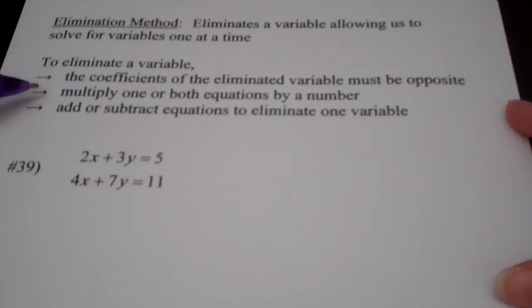So to get the coefficients to be equal and opposite, we're going to multiply one or both equations by a number. So we're going to do some setup and get the coefficients to be opposite. And then we can either add or subtract the equations to eliminate a variable. In general, I like to add because I think that causes less confusion, but in reality you could do either one, whichever one suits your situation, or really whatever is your preference.